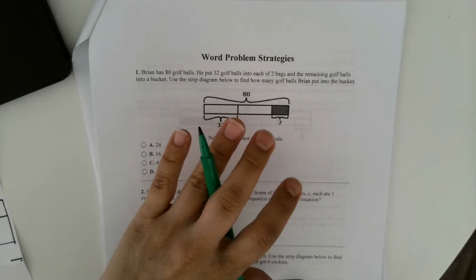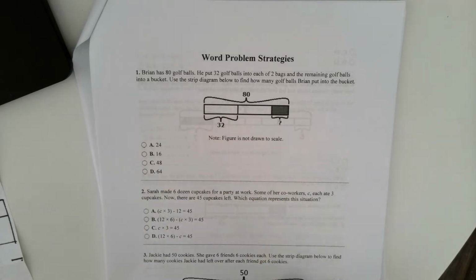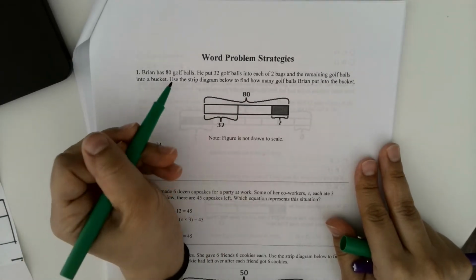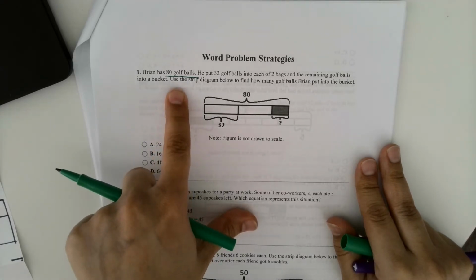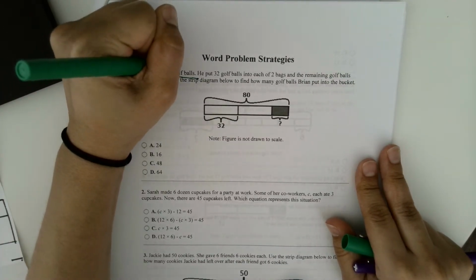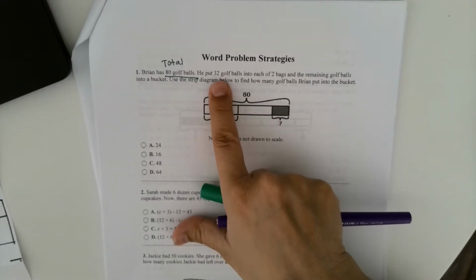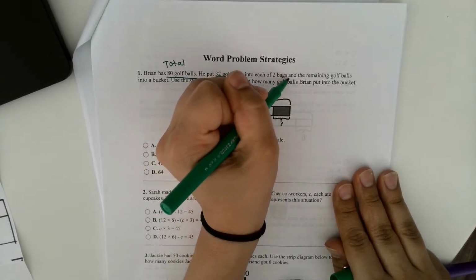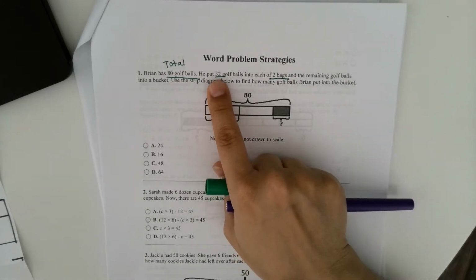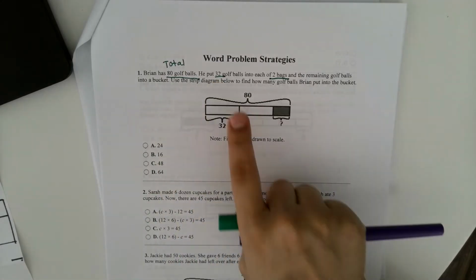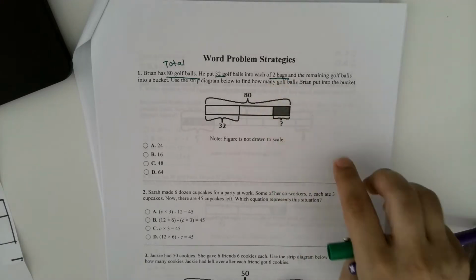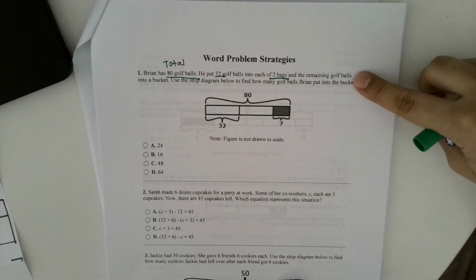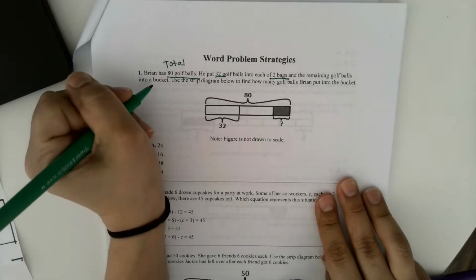I'll be using green for what we know, and purple for what we do not know, what we are solving for. So he has 80 golf balls. This tells me this is a total, the total number that he has. 32 golf balls get put into each of 2 bags. This tells me this is going to be one of my parts. So of the 80 golf balls, 32 get put into each of 2 bags. We'll get back to this in just a moment. The remaining golf balls are put into a bucket.